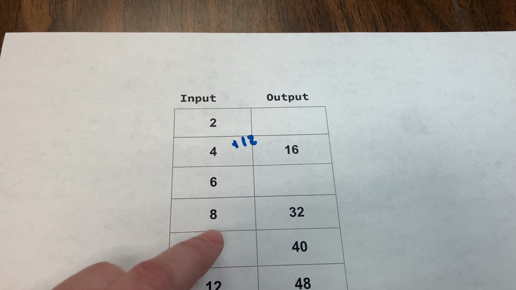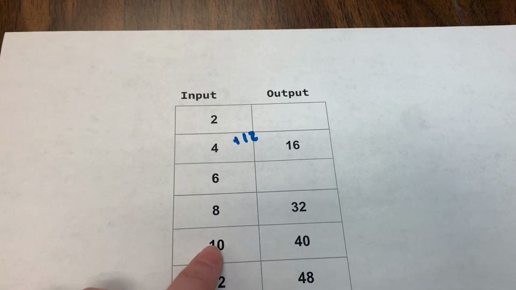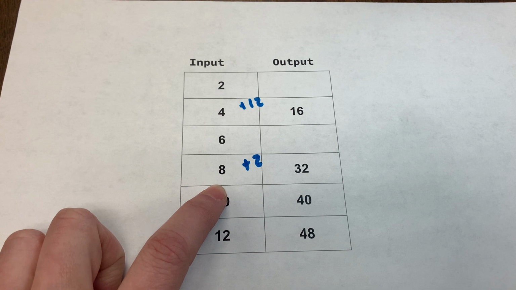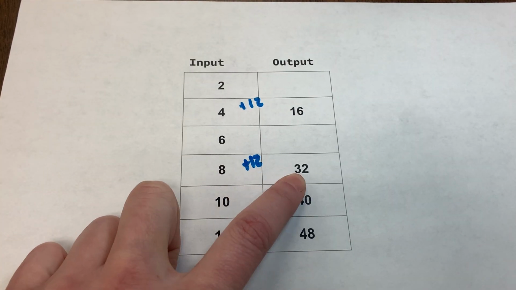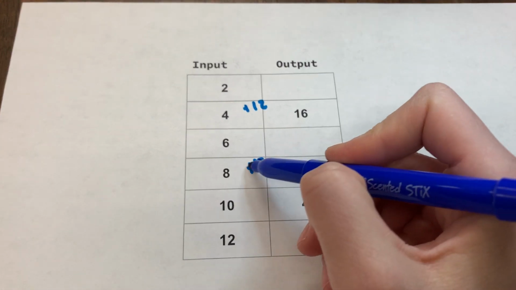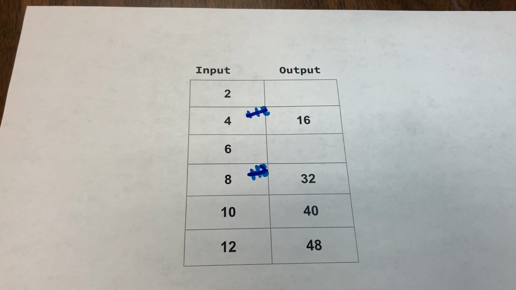I need to try at least one other one to make sure this rule is correct. So let's see, 8 plus 12. If I do 8 plus 12, I'm going to get 20. But the output's 32. That tells me that this rule is incorrect. It is not plus 12, which means it has to be multiplying.